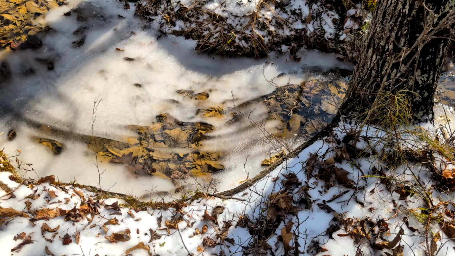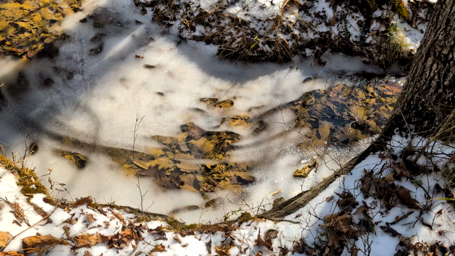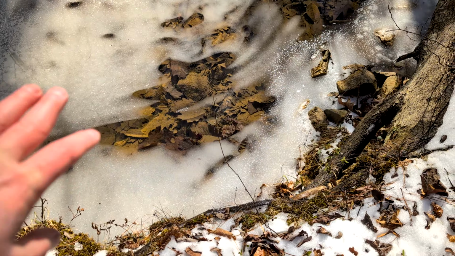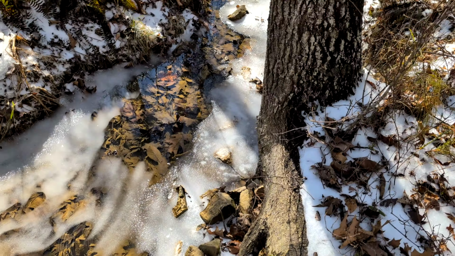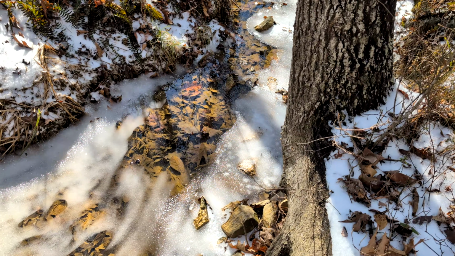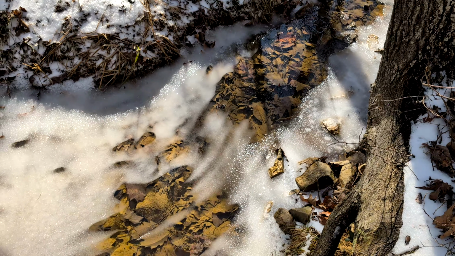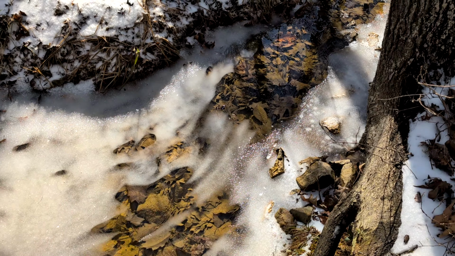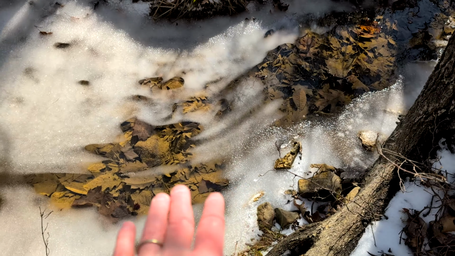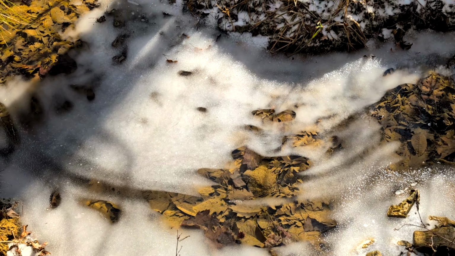Wow, that's really, really cool. So, ice on the surface. Top of it's melting a little bit right now just because it's like 45 degrees. But over there you can see the flow. And where the water flows more, it freezes less. So you can just see the contours of how the water flows.